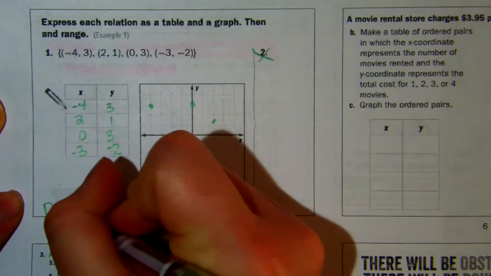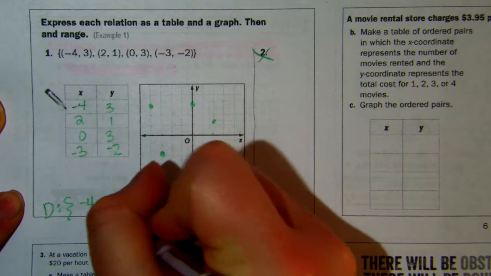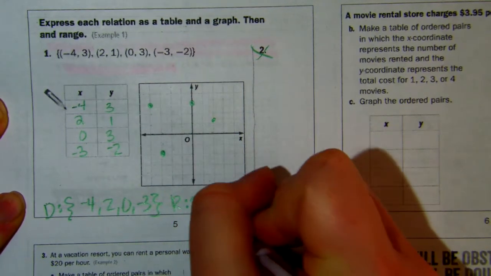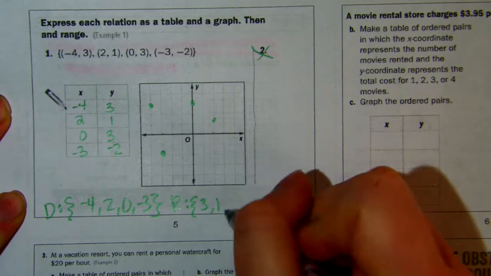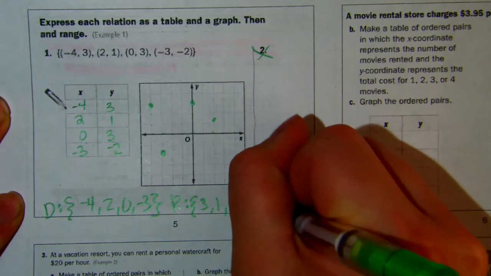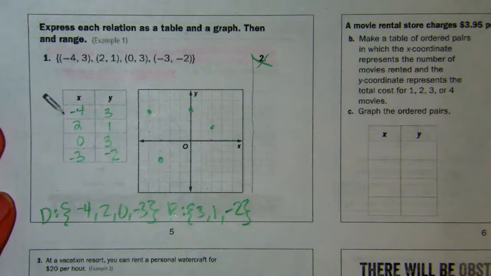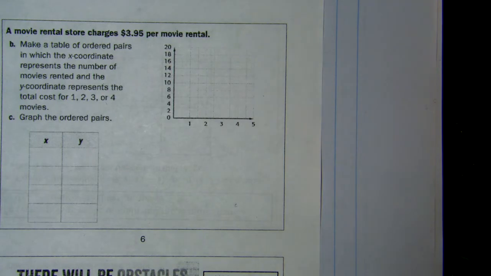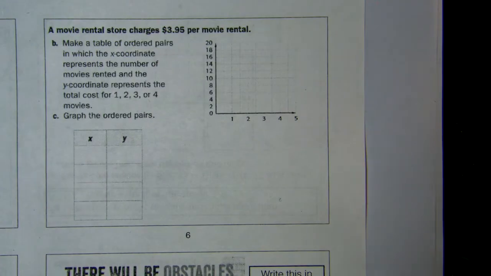The domain, x values, -4, 2, 0, -3. The range, y values, 3, 1, 3 again, don't need to write it, -2. There we have it. So domain is x, range is y. So this one gives us a word problem, a little more real life.